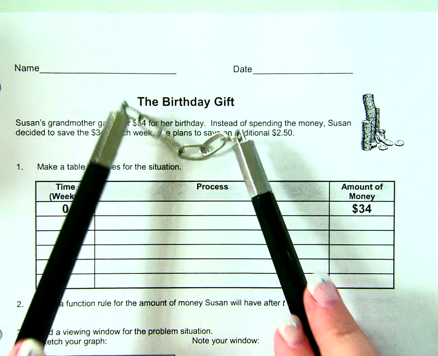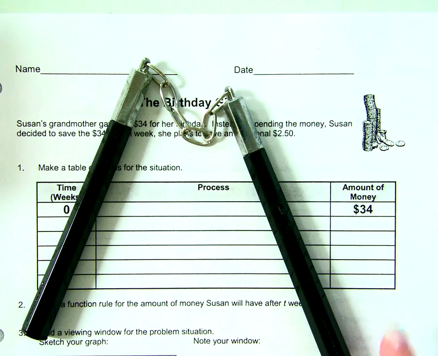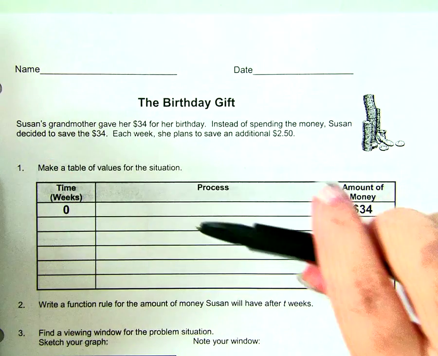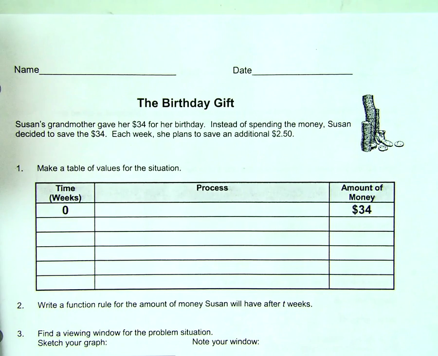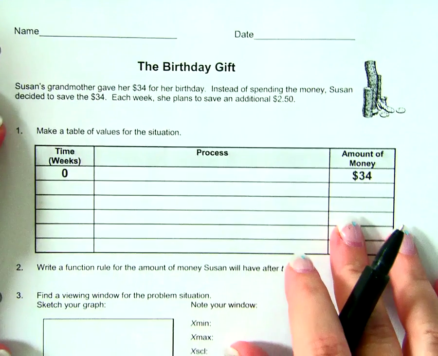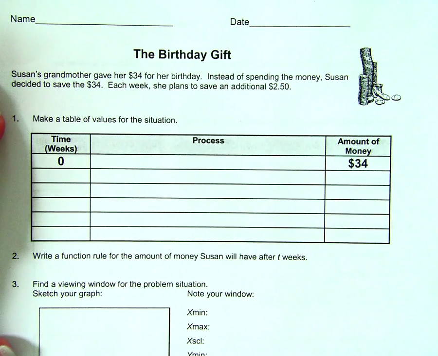Look what pen I'm going to use today to fill in my paper. See? Pen. Nunchuck pen. Be nice or I'll hit you with my nunchucks. Not really. And for the record, they don't hurt that much.